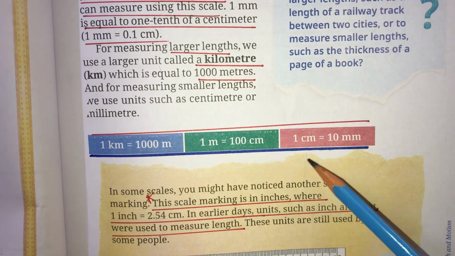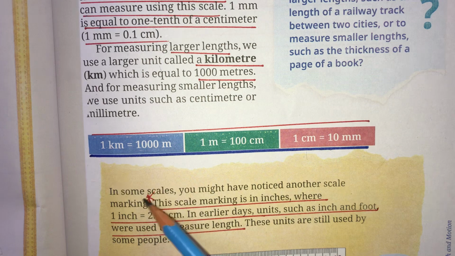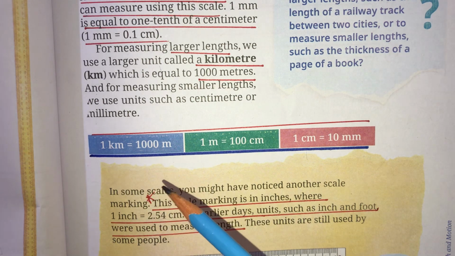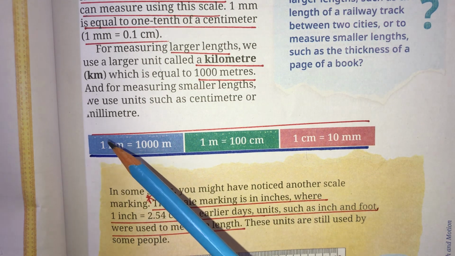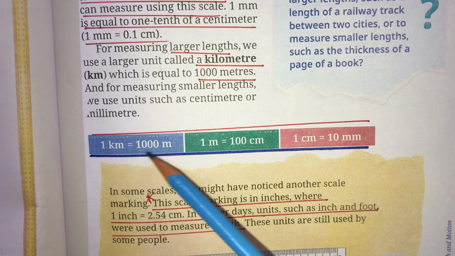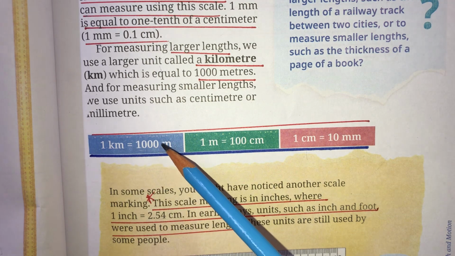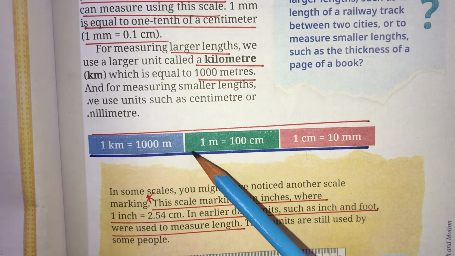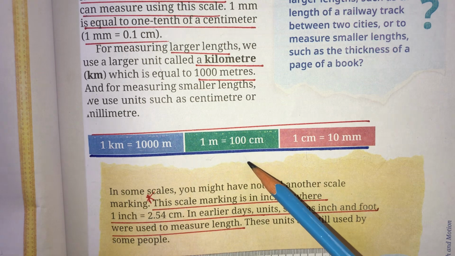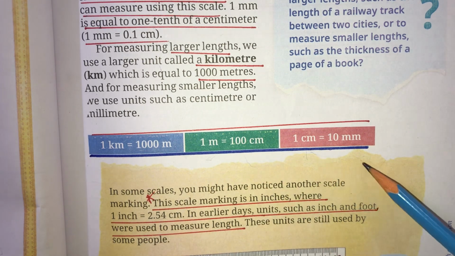1 meter is equal to 100 centimeters. 1 kilometer is equal to 1000 meters. Long travel distances are measured in kilometers. So 1 kilometer is 1000 meters, 1 meter is 100 centimeters, and 1 centimeter is 10 millimeters.